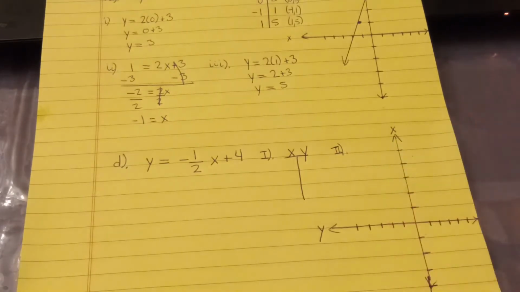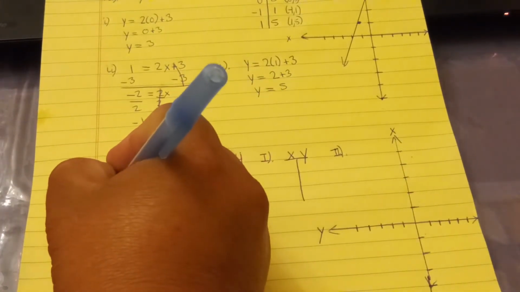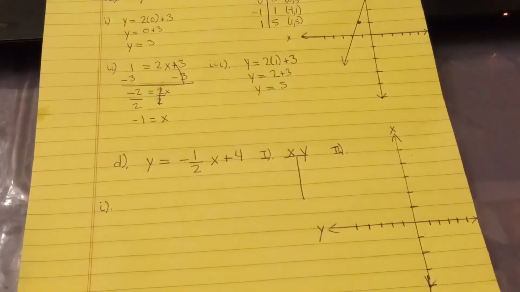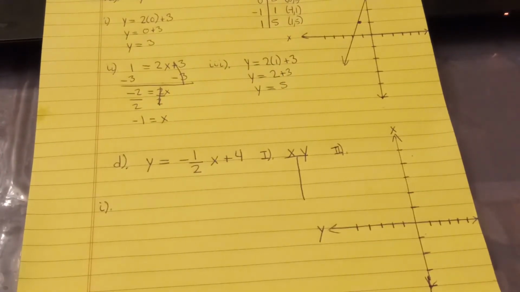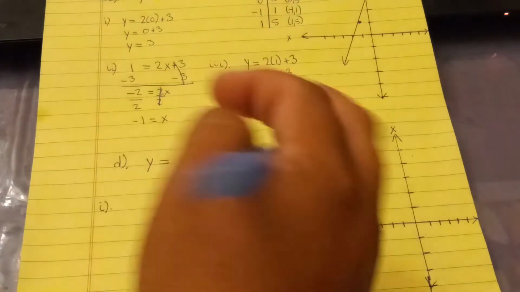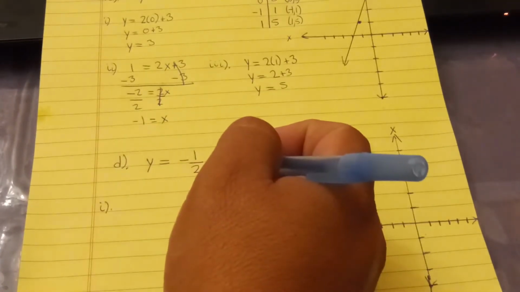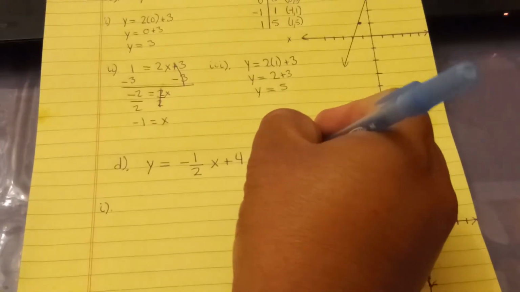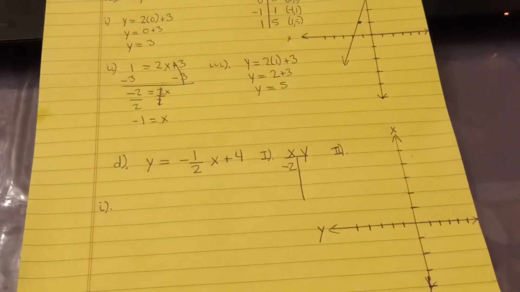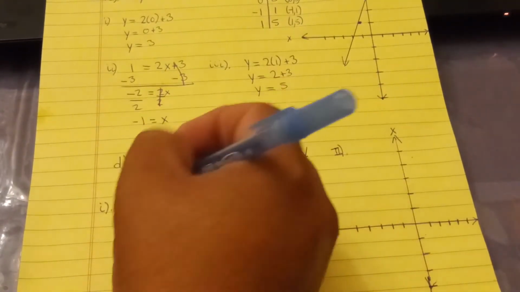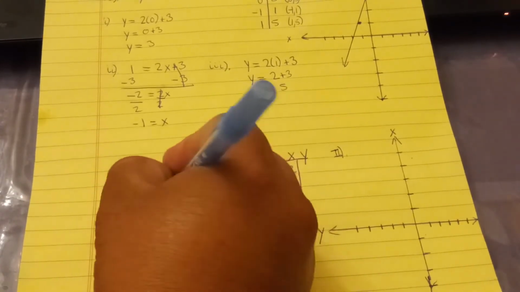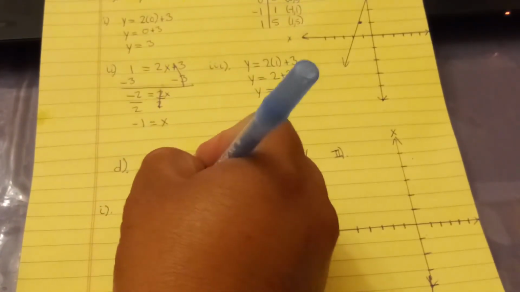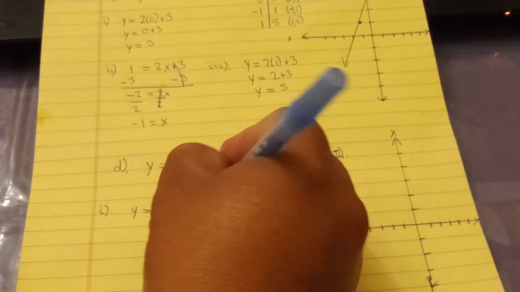So, let's go ahead and take a look at our first value. I'm going to go ahead and choose a -2. Once again, when you're doing this, make sure that you choose values of the denominator. Let's see. If we substitute -2 there, what's going to happen? So we have -1/2 times -2 plus 4.